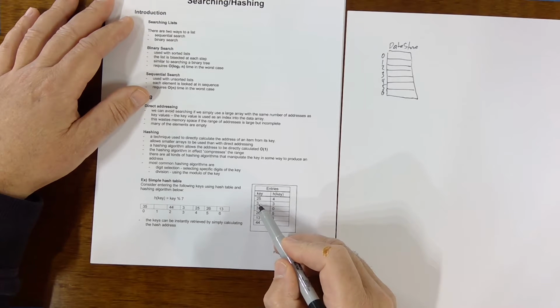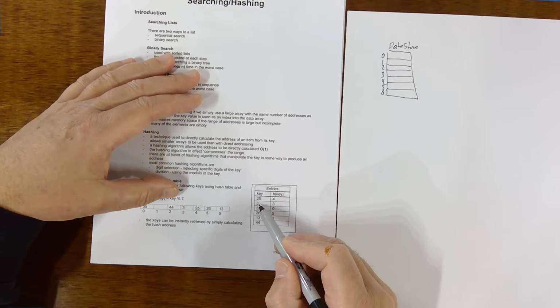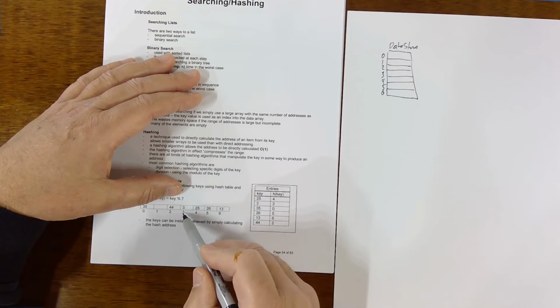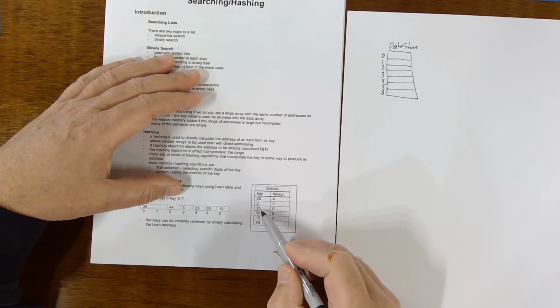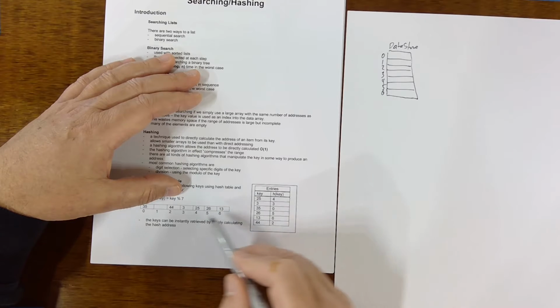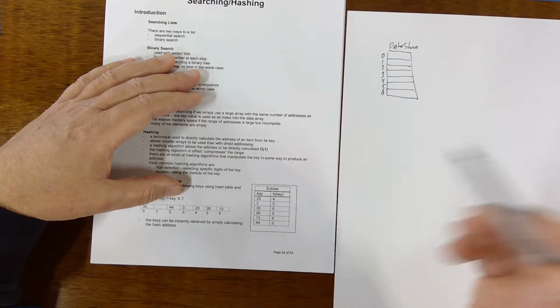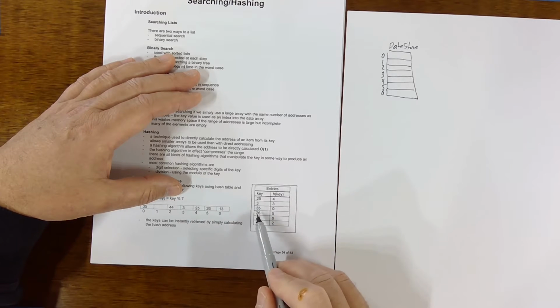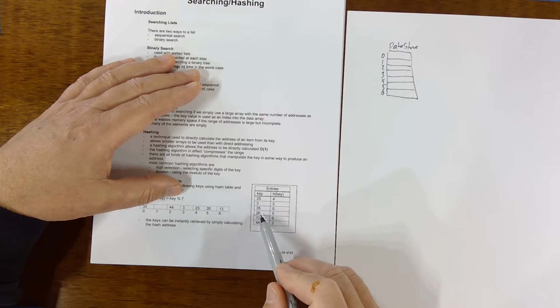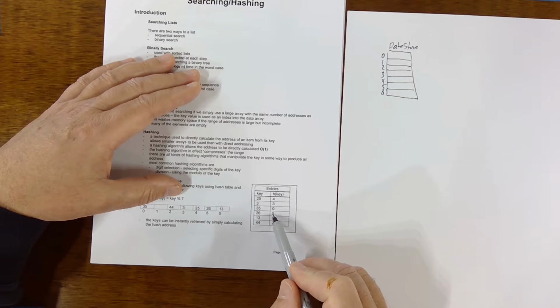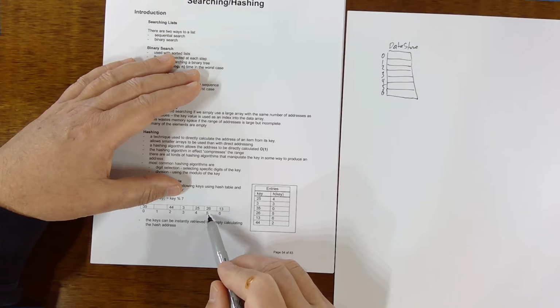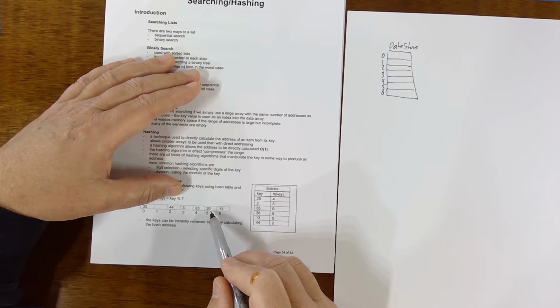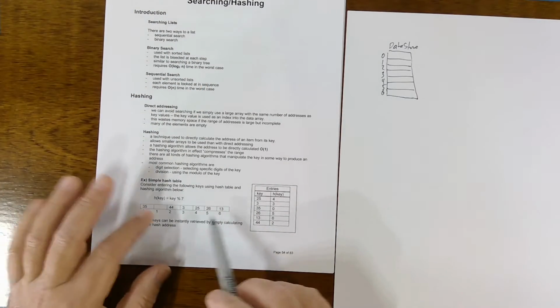So 3 modulo 7 is 3, so the 3 goes in location 3, index 3 in the data store. 35 modulo 7 is 0, so 35 goes in location 0 in the data store. So now, the way it works is if element number 26 comes along, some guy with a key of 26, that's their identification, you modulo by 7, it gives you a 5, and then you go directly to index 5 in the data array, and there's your location. So that's the basic idea with just some numbers.